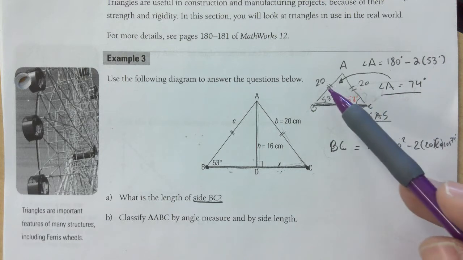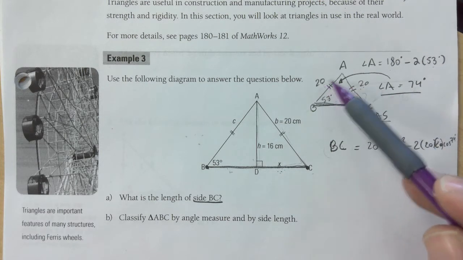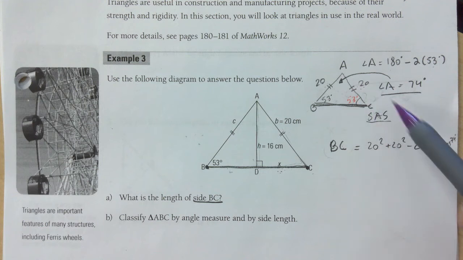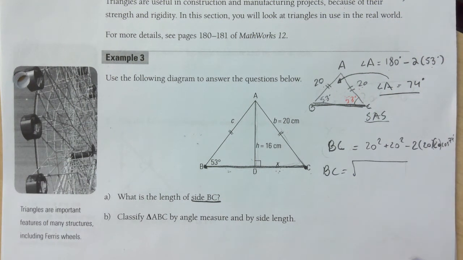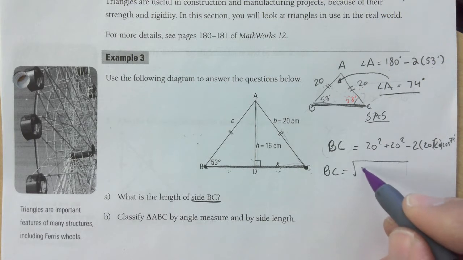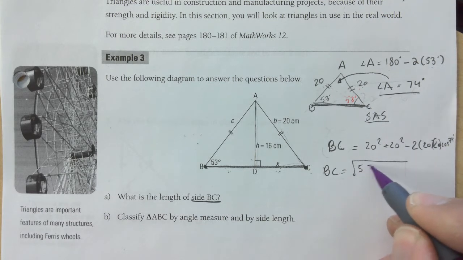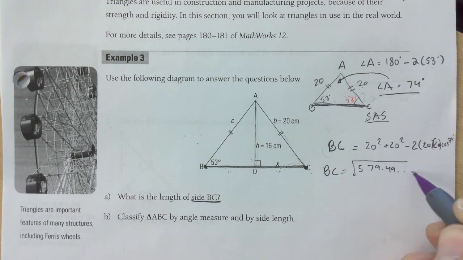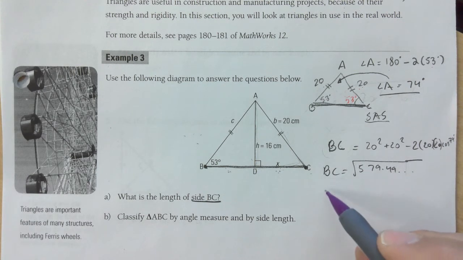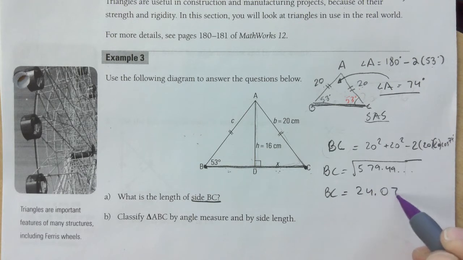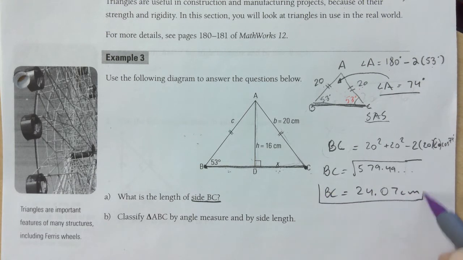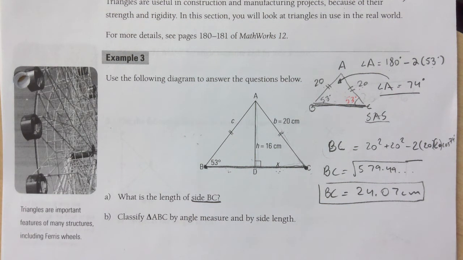I'm using SAS here to help me come up with BC. And if you plug that in, you get this. You have 24.07 as your length.